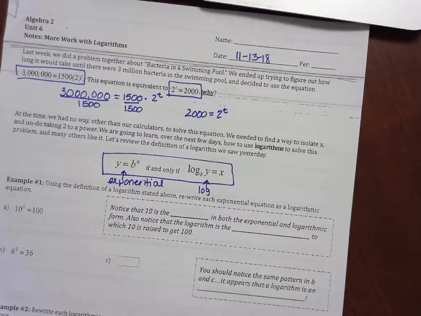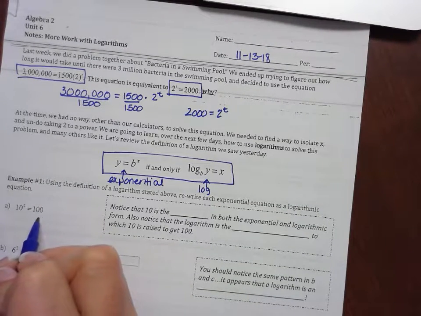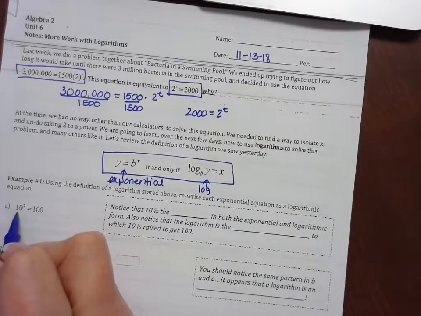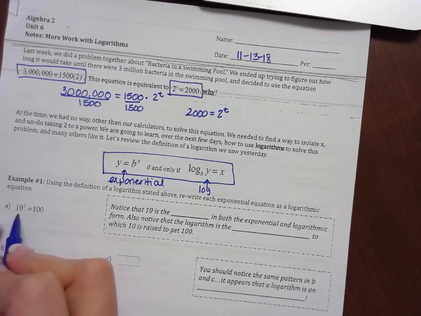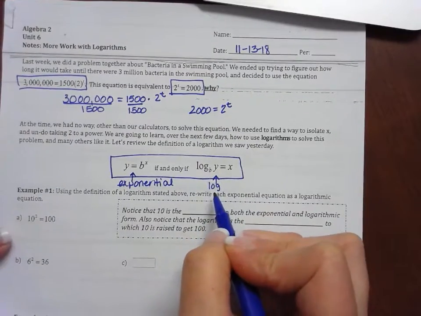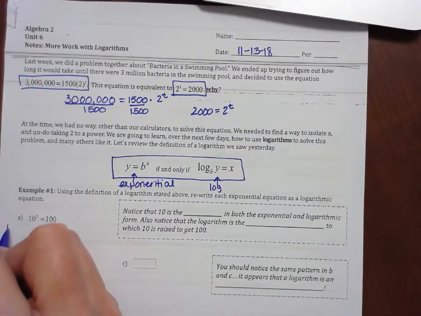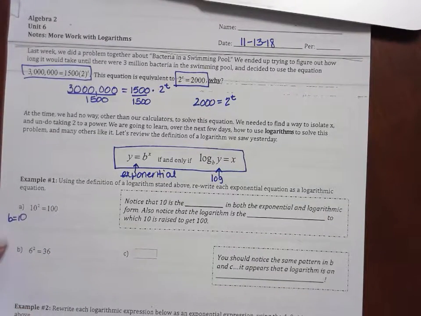Okay? And if we do our definition, last night we would have had 10 and then x and then y. If I want to put that into log form, okay? All right. My base is 10. Would you agree with that? Okay.